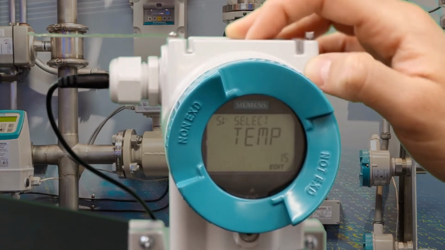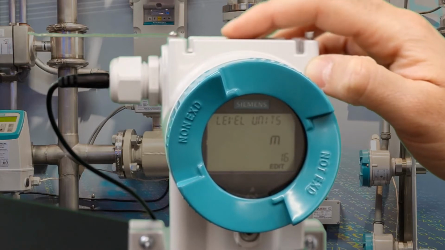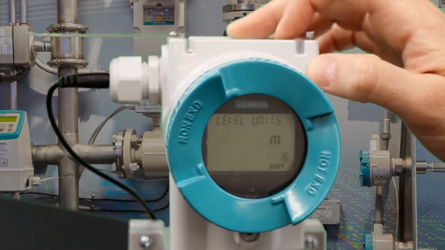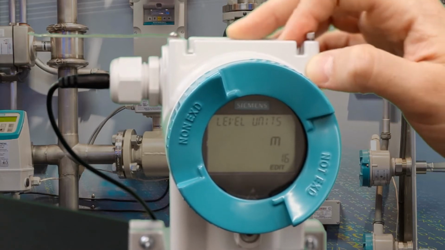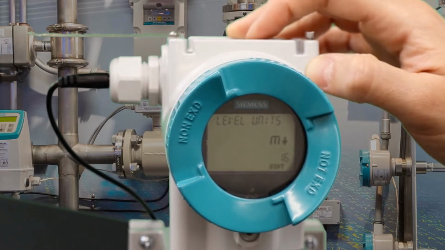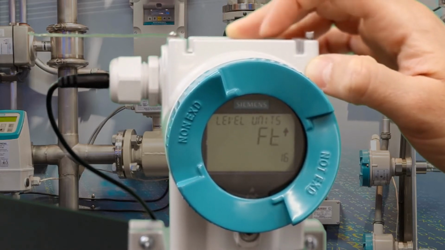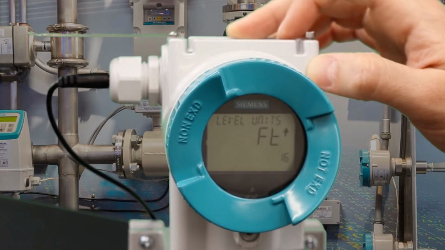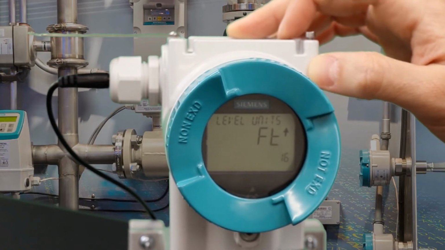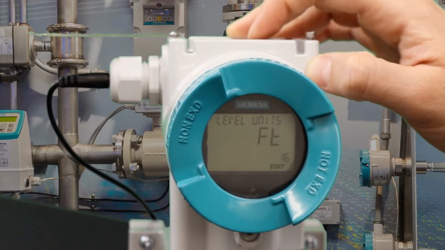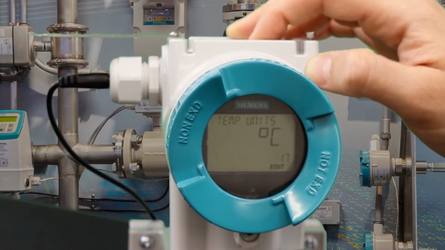Parameter number 16 is basically where you choose what unit your display will be in. In our case, it will be foot or feet. So here we go, inches, no, feet, FT. So now we can lock it by clicking on the right arrow. Now going to parameter number 18.